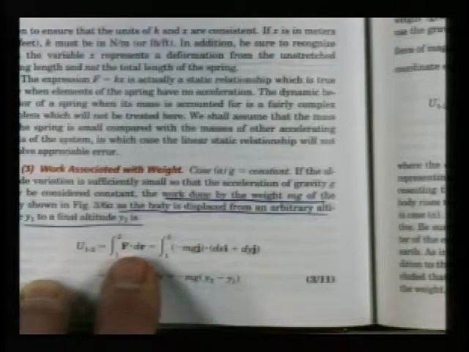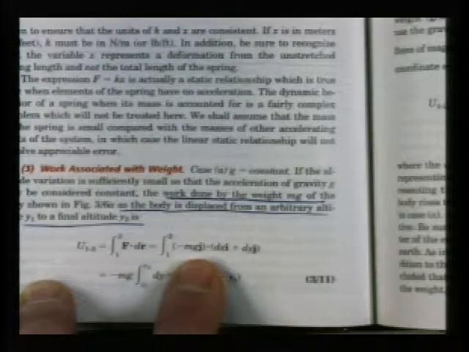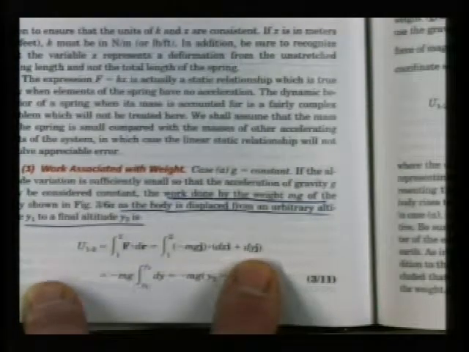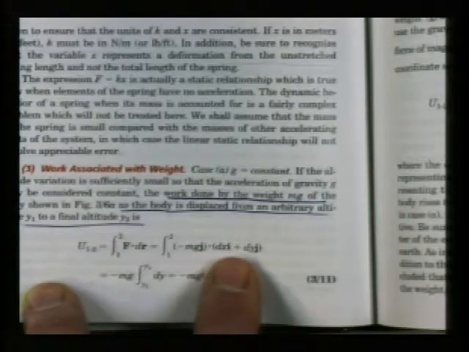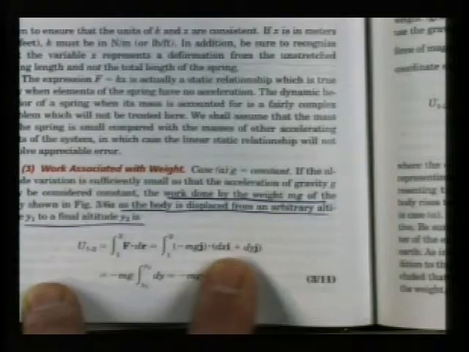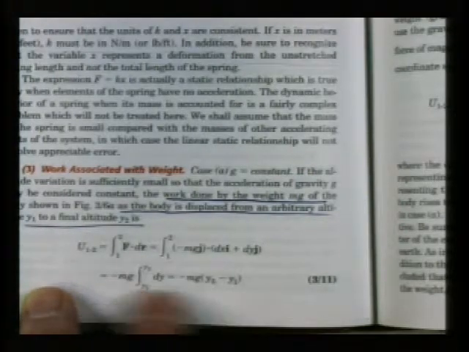The weight mg is directed downward, so they assign a negative mg j to that vector force, and dot that with a motion in x and y. The dot product of orthogonal vectors disappears, as you know, j dot i is 0. Everybody comfortable with that? You're only dealing with the scalar product of minus mg and dy, which is shown right here.